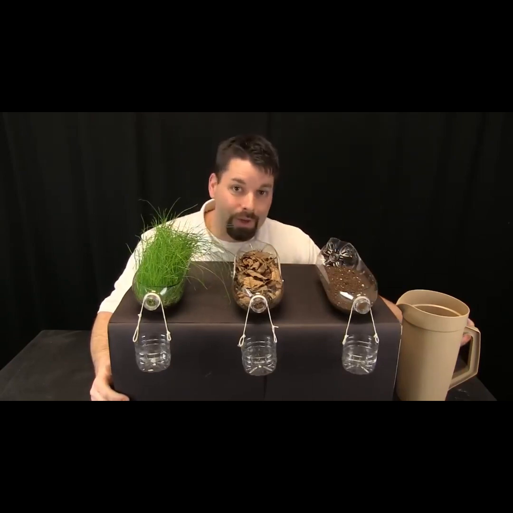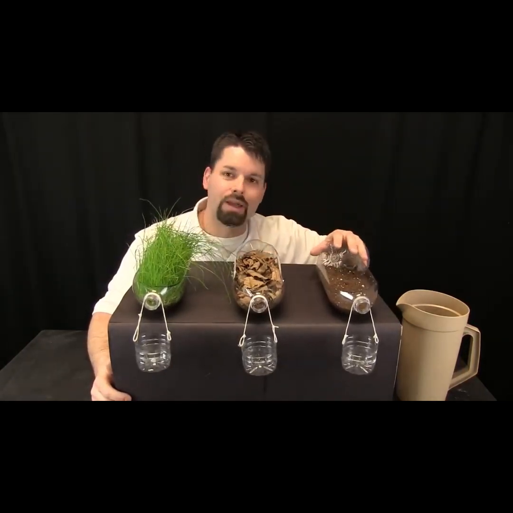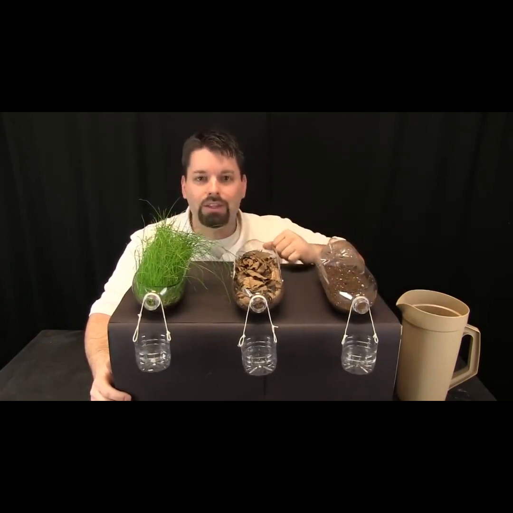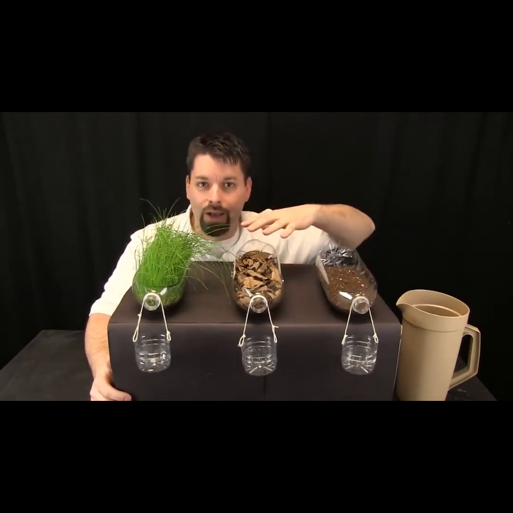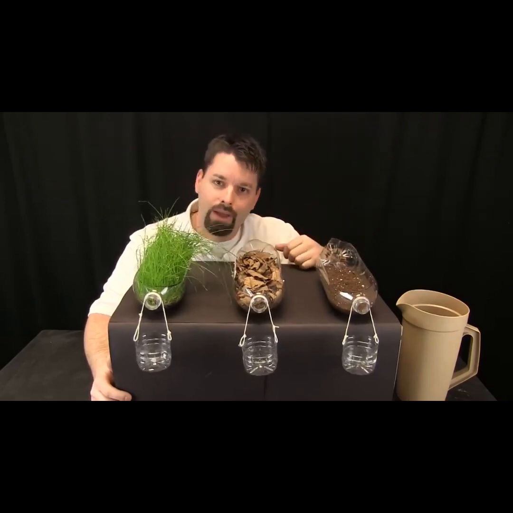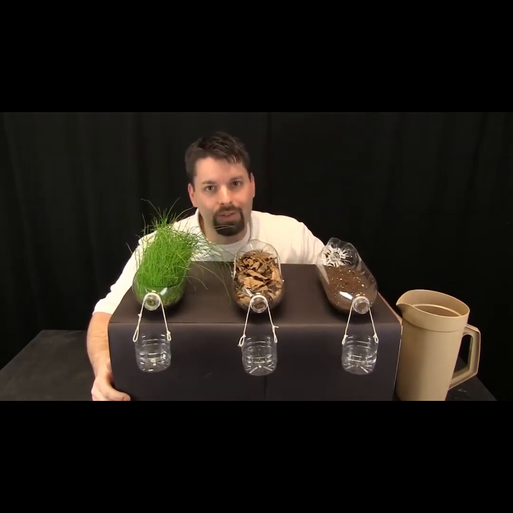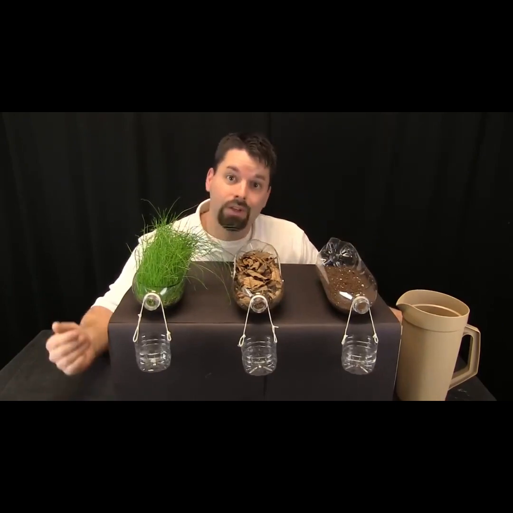What you see in front of me are three different types of land. This first type is just bare soil. This next type has dead leaves on top. And the third type has plants growing in the soil. We're going to make it rain to see what that water's going to do to our land.